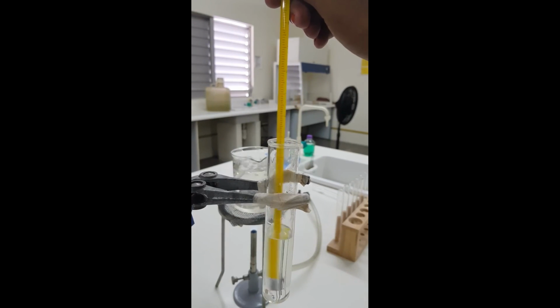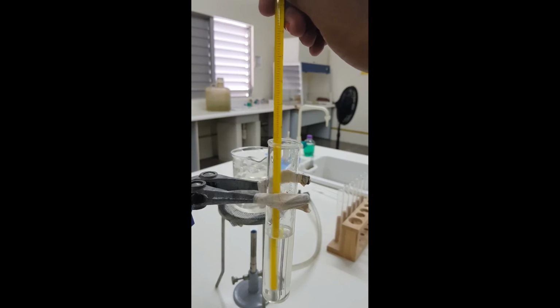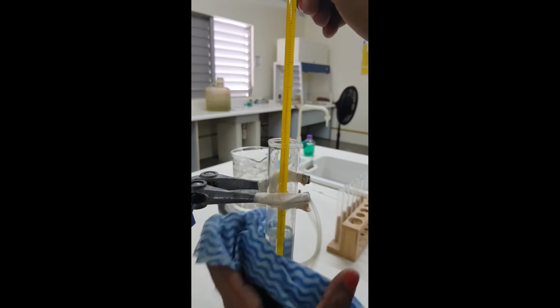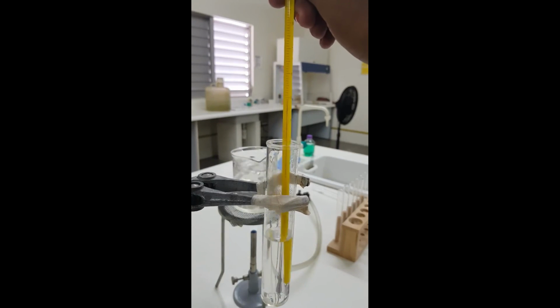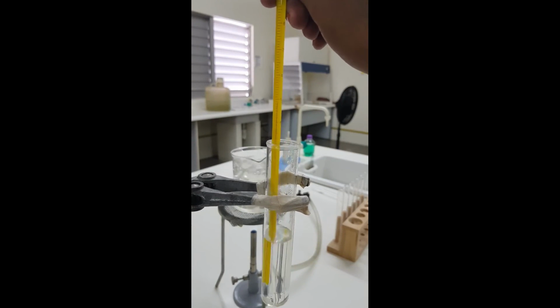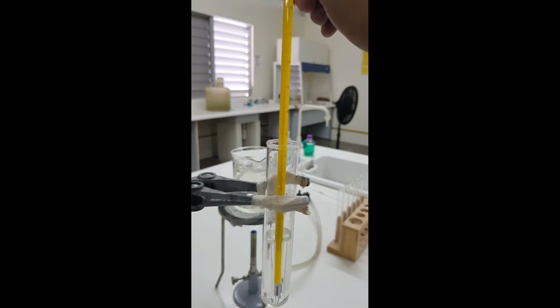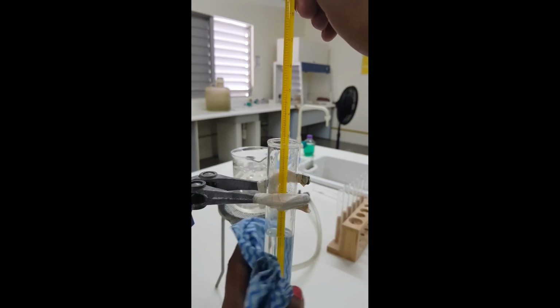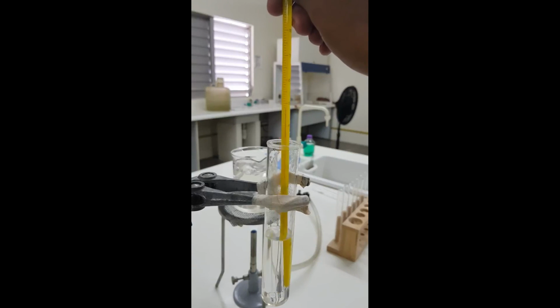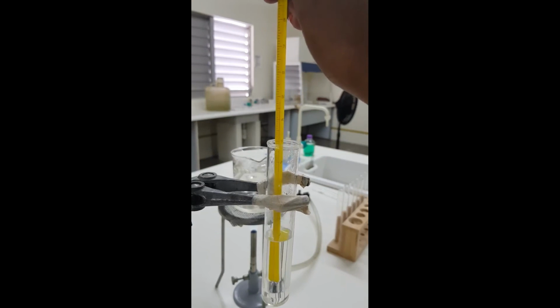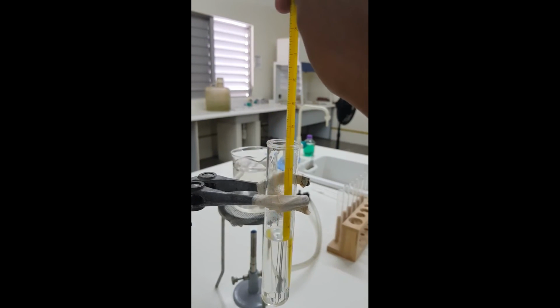It's below 50.5. Try to rush it a little bit again. We have one more addition and that would be it for this experiment.